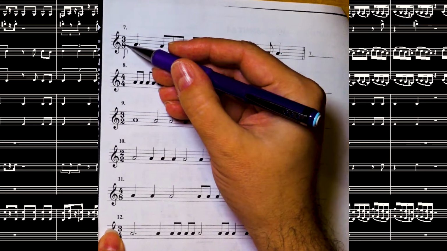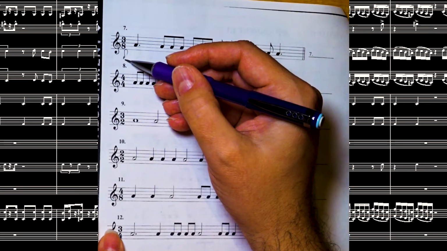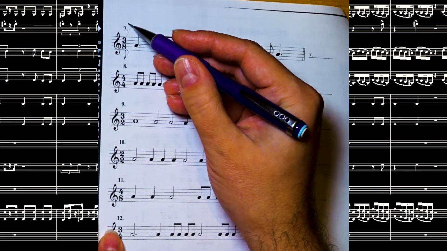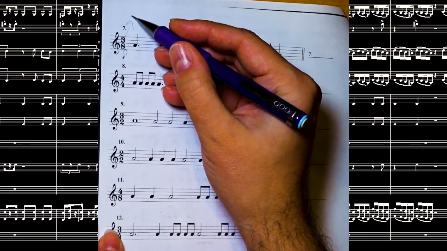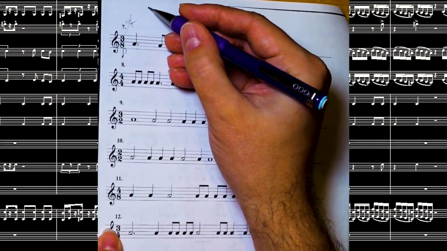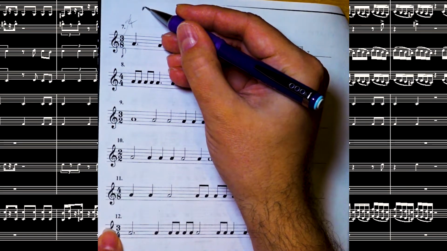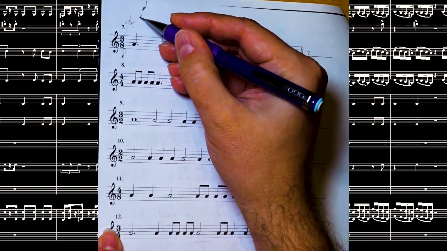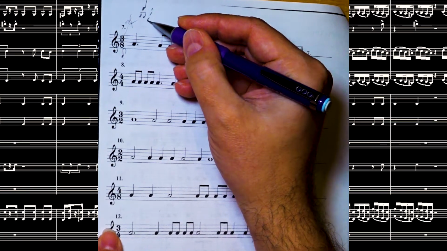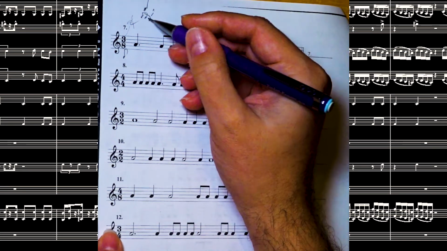Okay, so 8's on the bottom. So an 8th note gets a beat. So you need 3 of these 8th notes. So how many of these in here? Remember this little thing here. Quarter is 2 of them, right? And then the dot is the third one. So there's 3 of those.